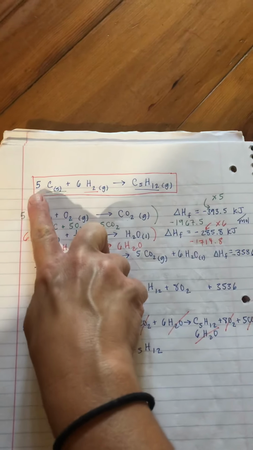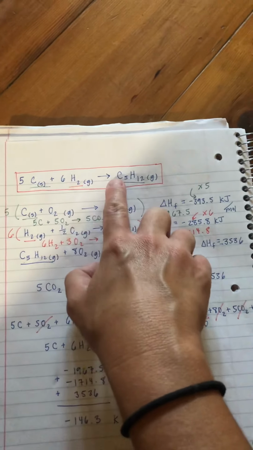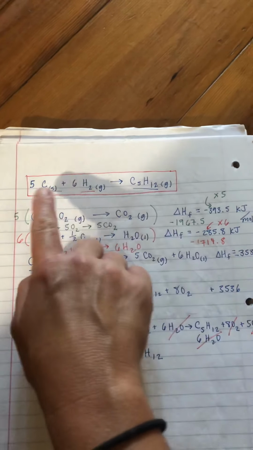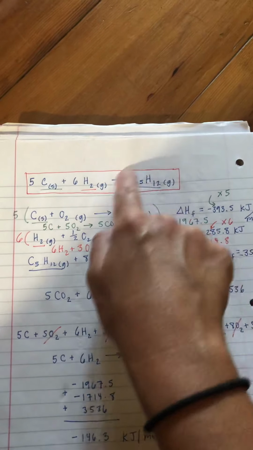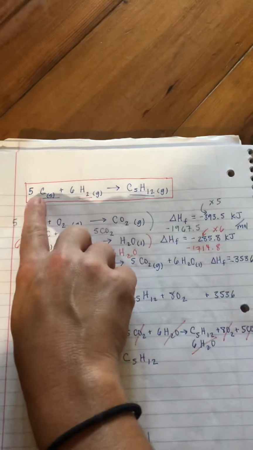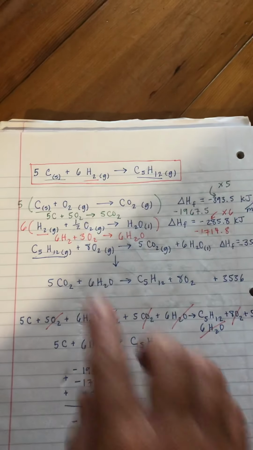Here's the original equation: 5C plus 6H2 yields 1 mole of C5H12. Now, we want to find out the heat of formation of this compound. There's no other information. All we know is how many moles of each of the reactants and products we have. Where do we get it, right?